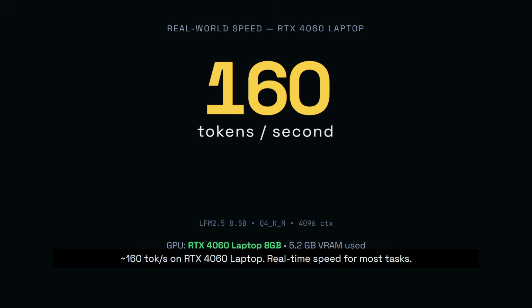Speed on my RTX 4060 laptop GPU is consistently around 160 tokens per second with this 8.5 billion parameter Q4_K_M model. That is real time for most tasks. The blog claims up to 20% faster on high-end hardware like the RTX 5090. I can confirm performance is solid on mid-range too.